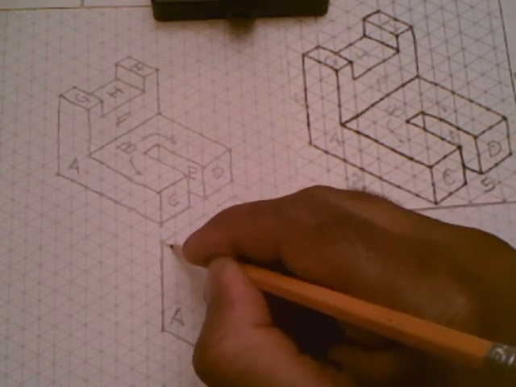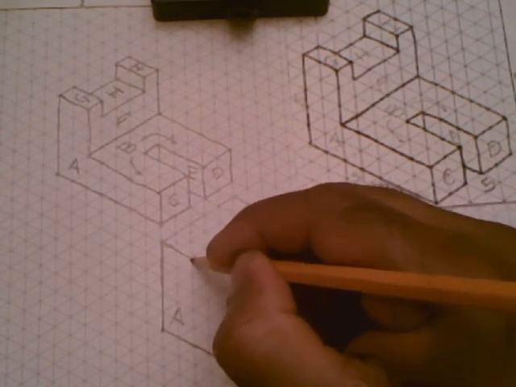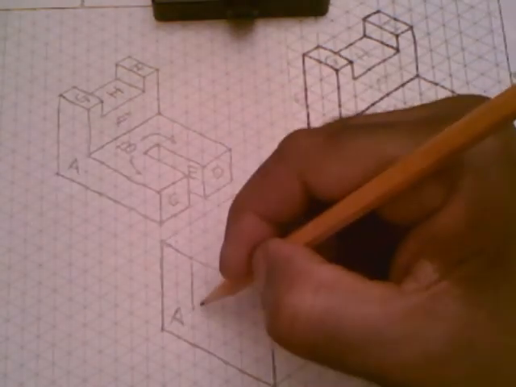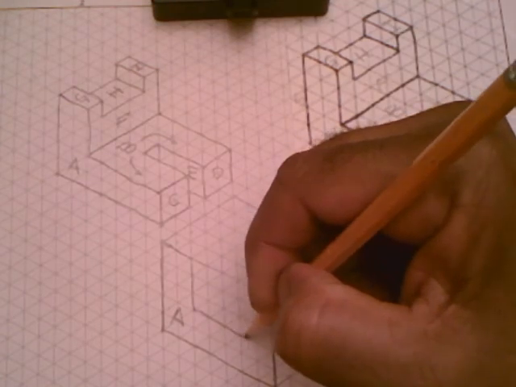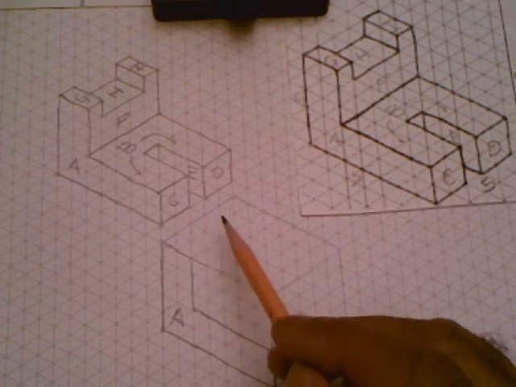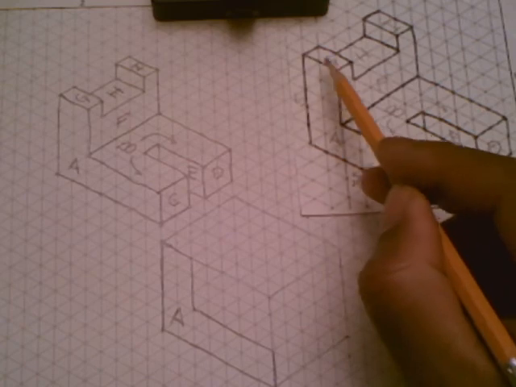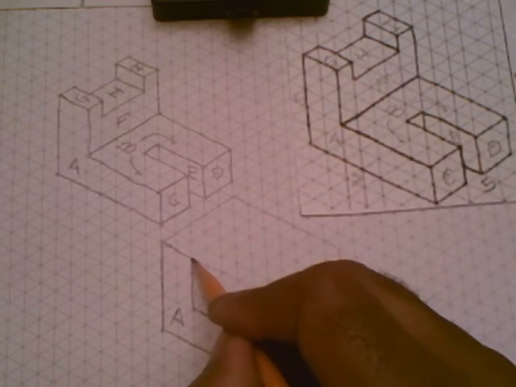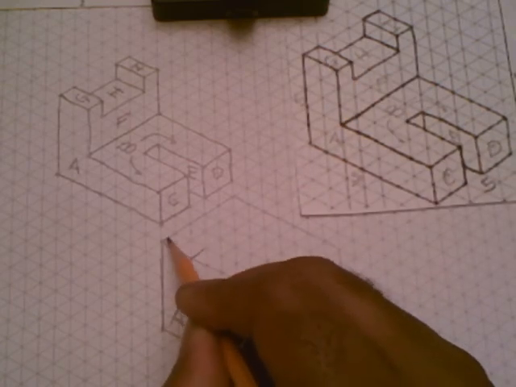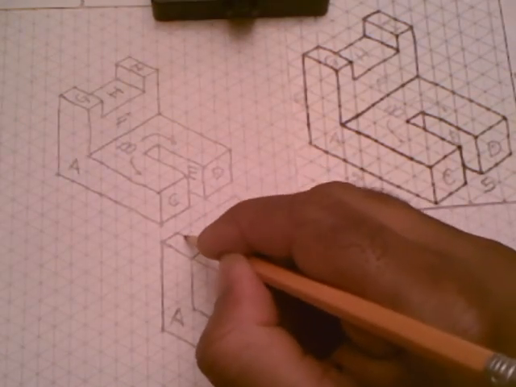So I come over 2, down 3, and back 5. Now I have surface A again. So basically now I'm just reproducing everything from the last video. I'm going to start and get my what we call my top view. So I'm looking at surface G, this point and this point. So both of those go over 1 box. And then I close that.